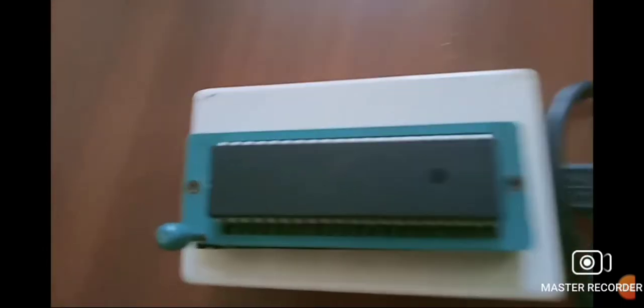Now program it. Before you click Program, ensure that the 8051 microcontroller IC is put in the programmer, and you must connect your USB port to the programmer.